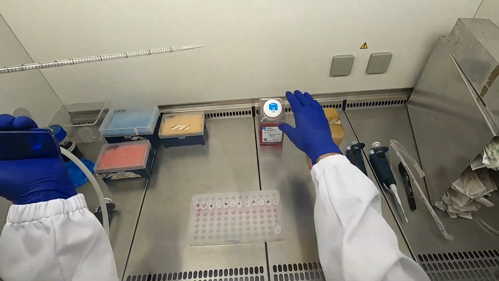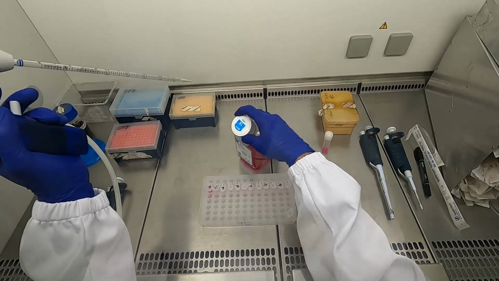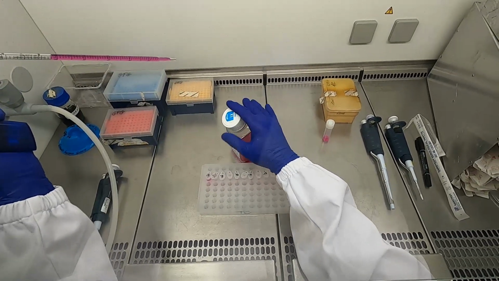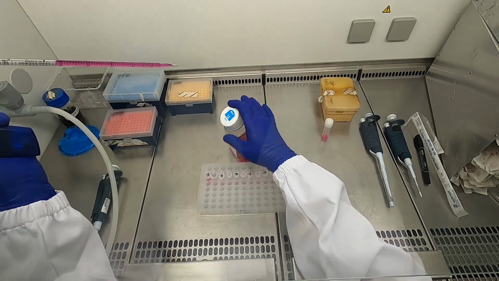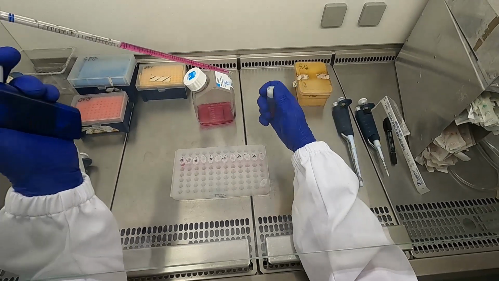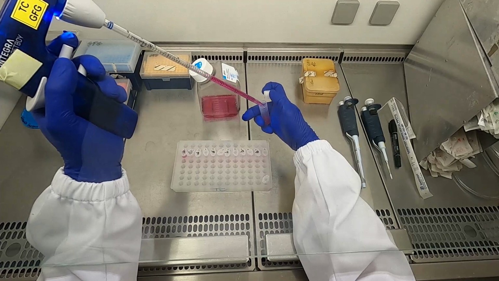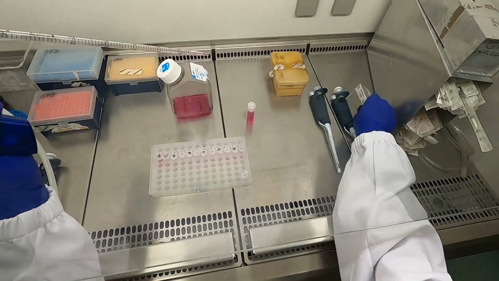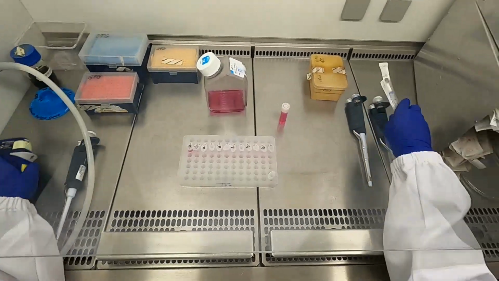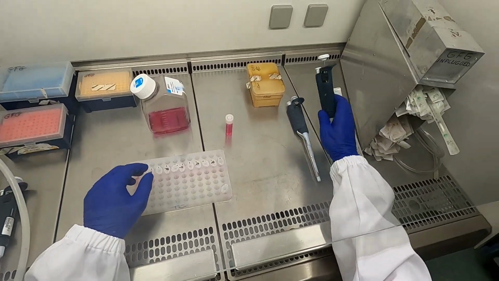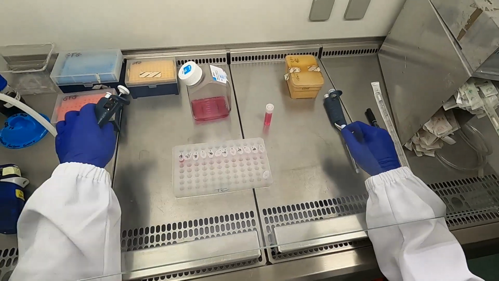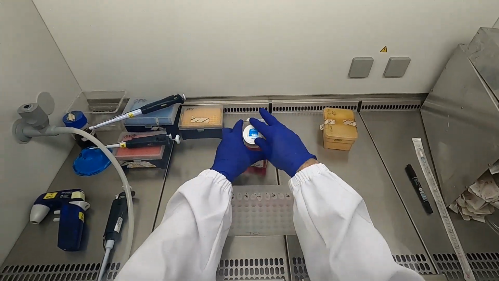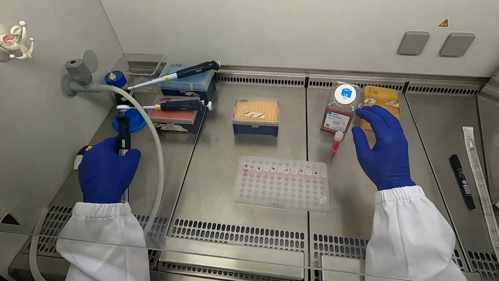put on the control cells, and those will be in row B. You do want to replace the medium there, even though you're replacing it with fresh medium that doesn't contain anything extra. There's no HDFSF in here. It is the best control that you can have with your stimulated cells, in which you also replaced the medium in which they grew overnight. So it's really important to have this perfect control.